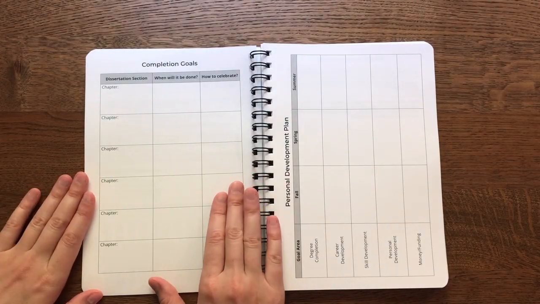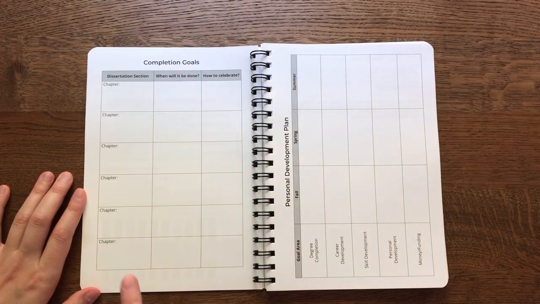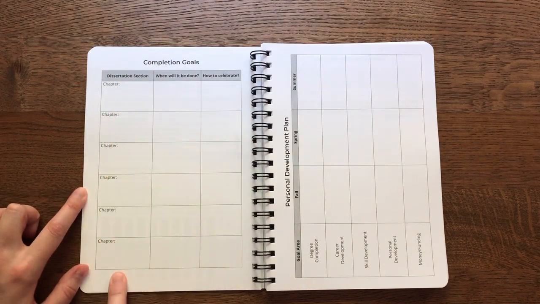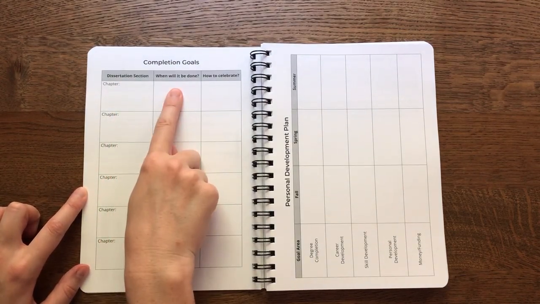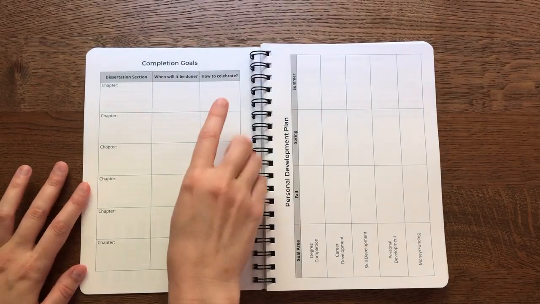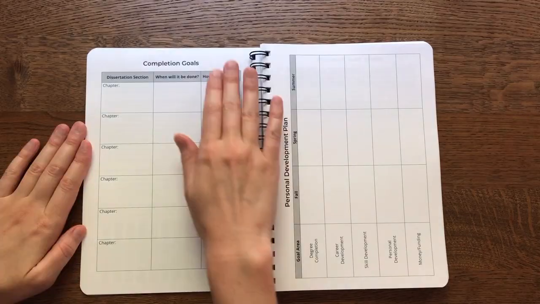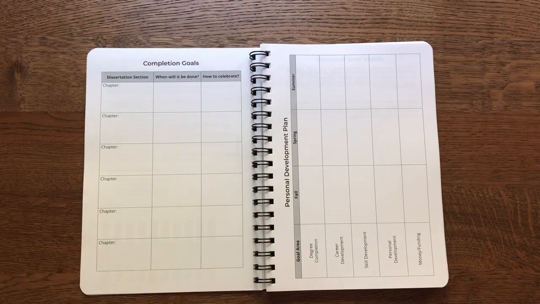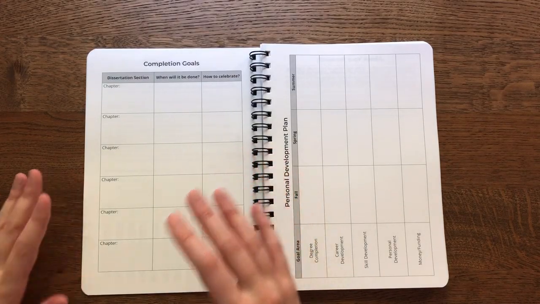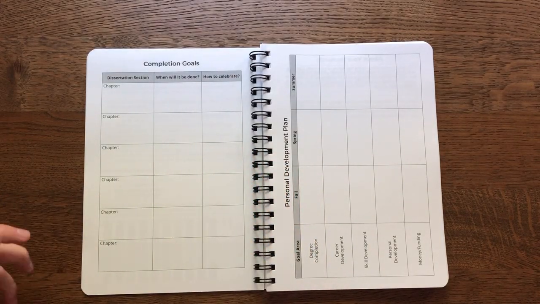This completion goals table connects directly to your timeline. Here you identify specific chapters that you're going to work on, set target finish dates, and, this is crucial, plan incentives for completing each milestone. So why are we doing incentives? Because dissertation work involves delayed gratification. You might work for months before experiencing the ultimate reward of graduation. These smaller celebrations create motivation checkpoints along the way. Your incentive might be dinner at your favorite restaurant or a weekend hiking trip.